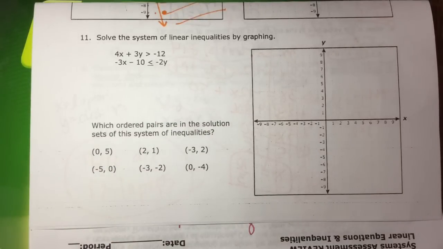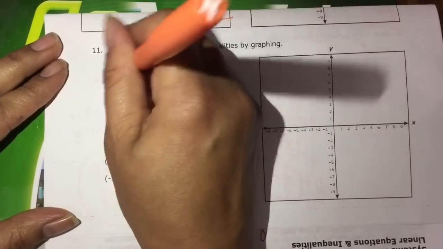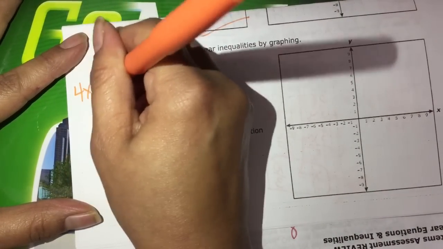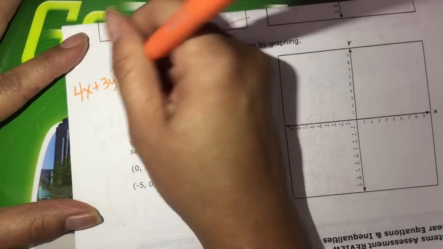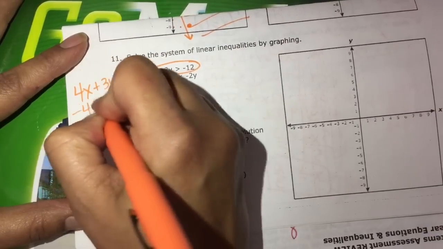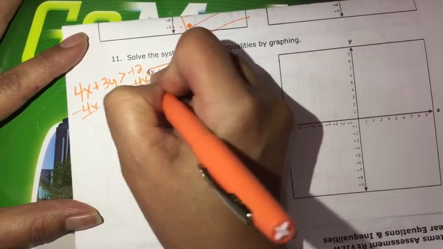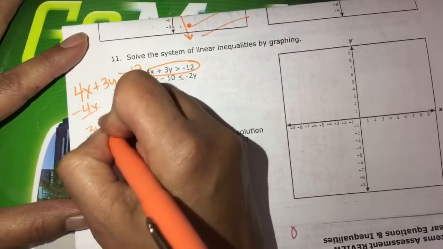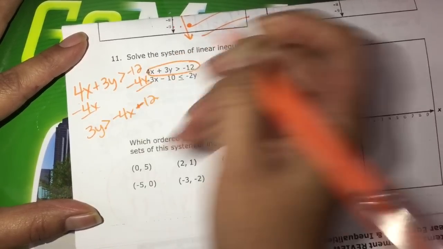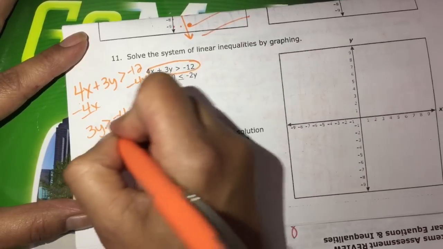Number 11, solve the system of linear inequalities by graphing. So we're going to take the first inequality and we need to solve for y. So I'm going to write 4x plus 3y is greater than -12. So we need to move over the 4x to the other side, so we're going to subtract 4x from both sides of the inequality. So we end up with 3y is greater than -4x minus 12. Now we have to divide everything by 3.